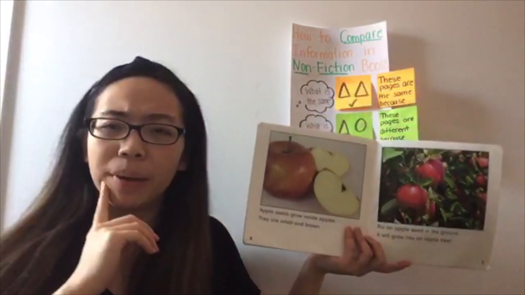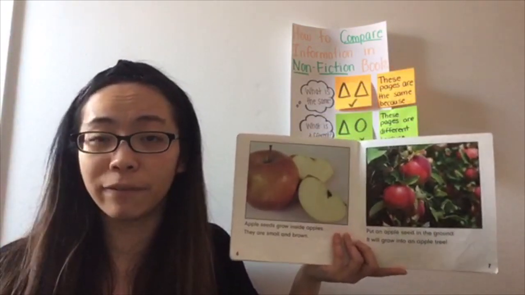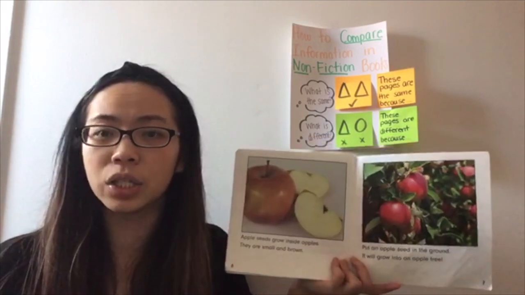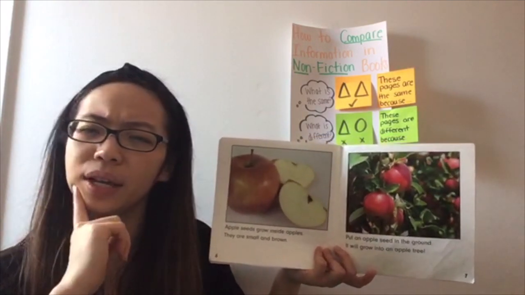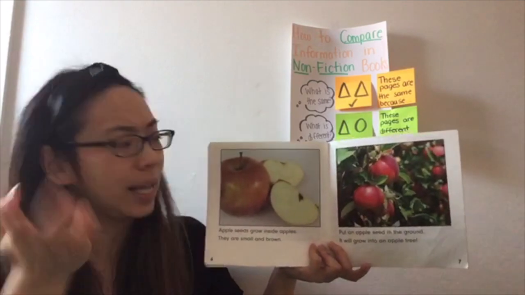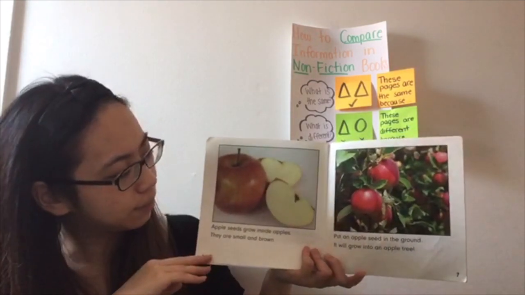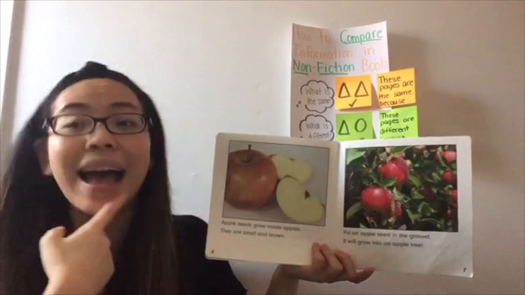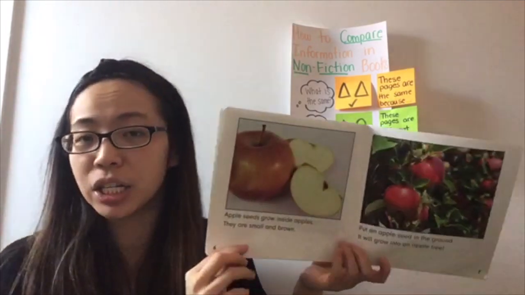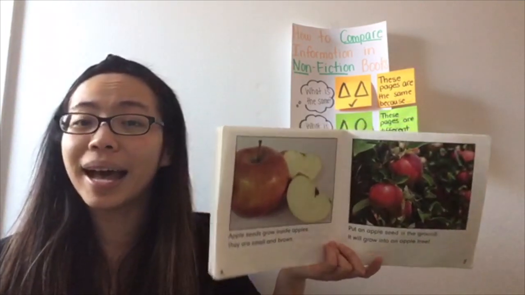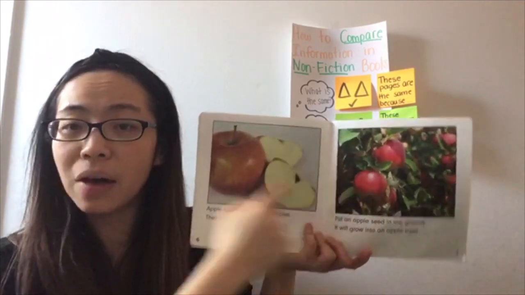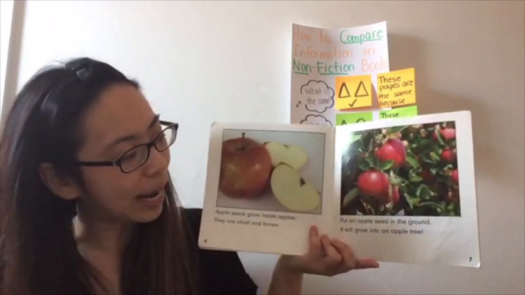So, remember, readers are able to compare information in nonfiction books. So, I want to think, what is the same on these pages? I can say these pages are the same because it's talking about apple seeds, right?